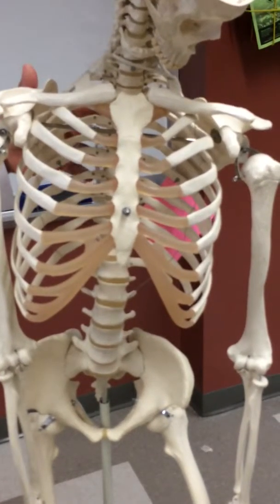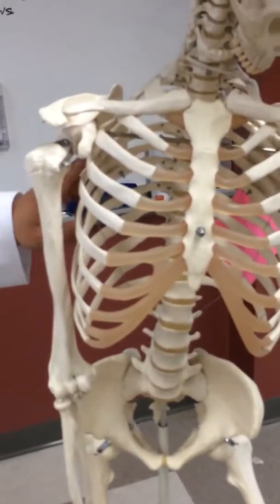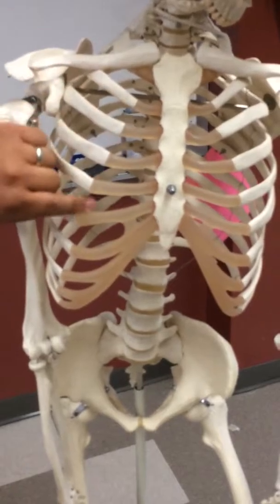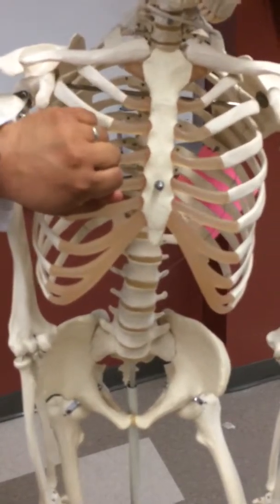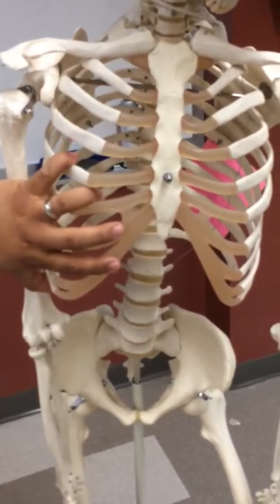Notice that the head of the rib and the tubercle of the rib are all going to be posterior, and you see the shaft of the rib making its way towards the anterior aspect and articulating to the sternum via the articulating cartilage. Now, as far as the ribs go, there's going to be 12 altogether.